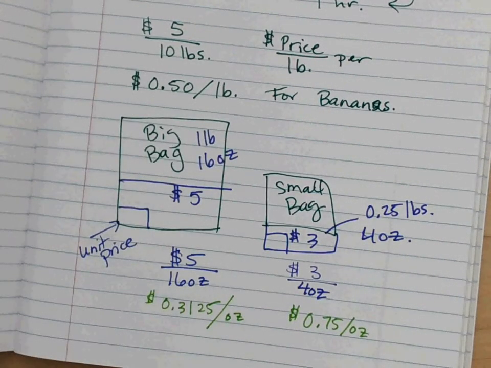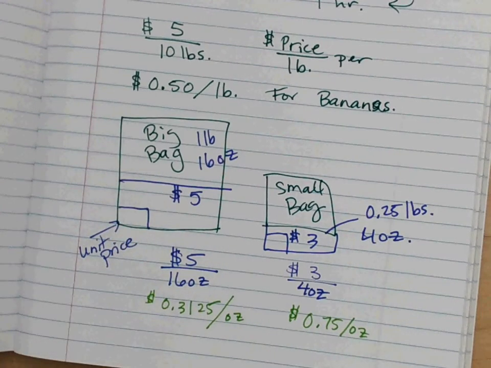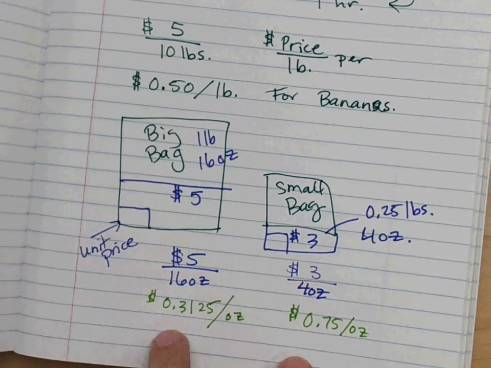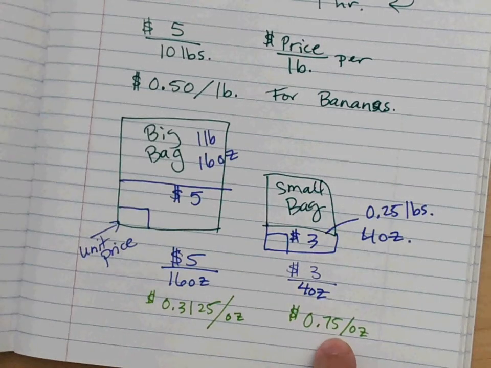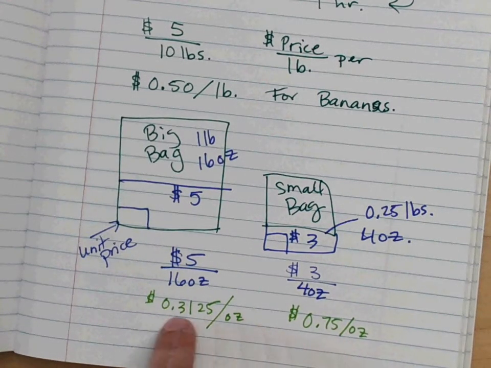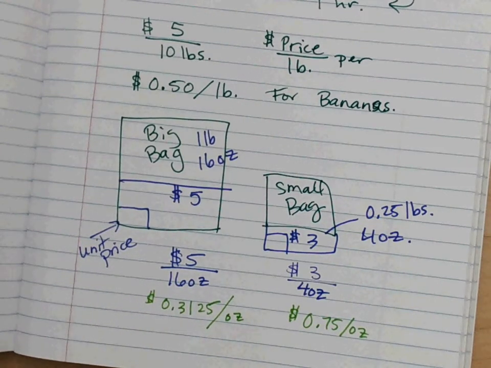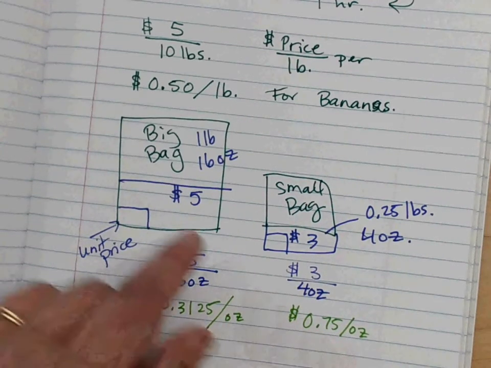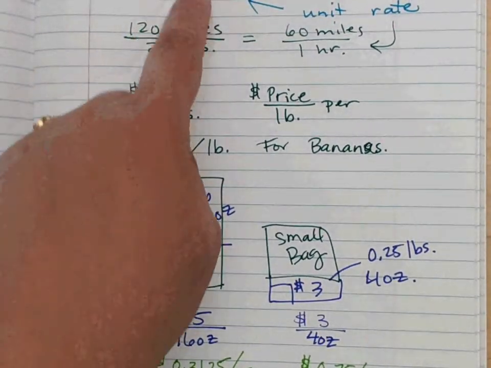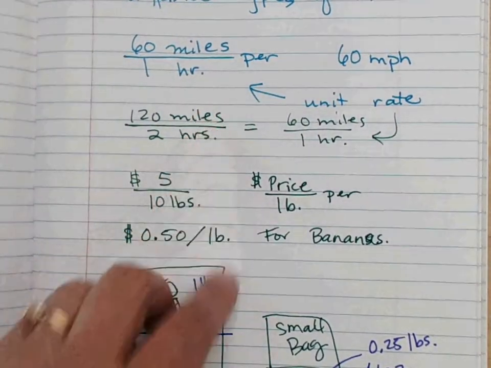So next time you go grocery shopping, notice the difference when you look at that little price tag label. The smaller one usually comes out to being more expensive. So that's the concept. If you buy in bulk, you actually save money. Okay, so lots of different options for these rates, but again, the difference between a rate and a ratio is just this idea that the units cannot be made into each other.